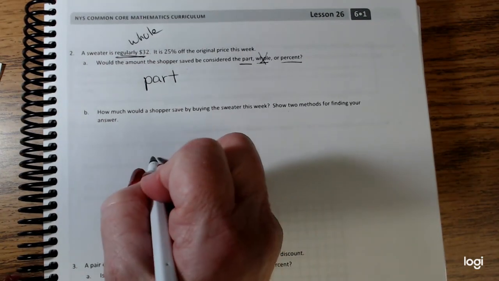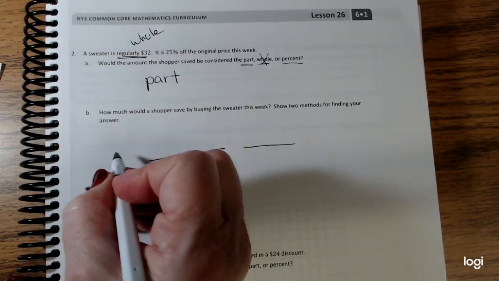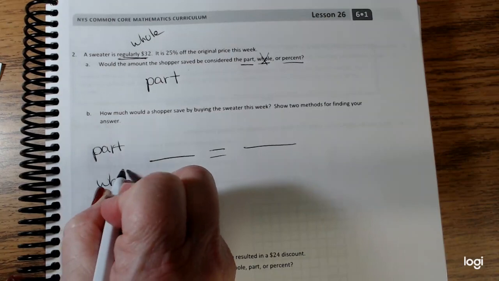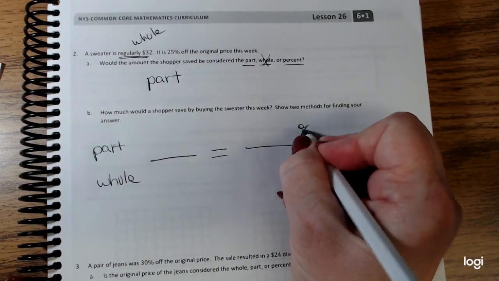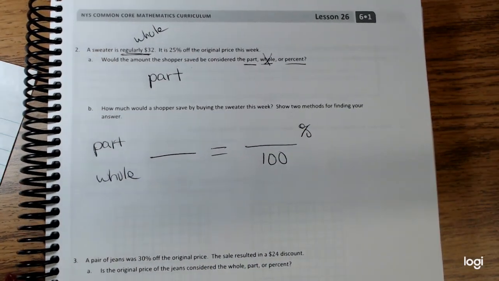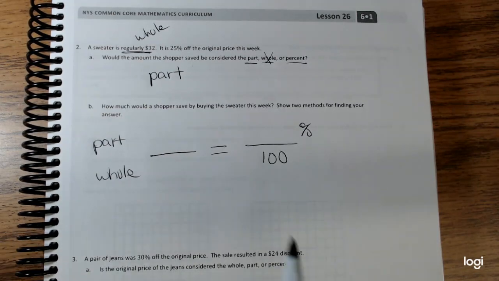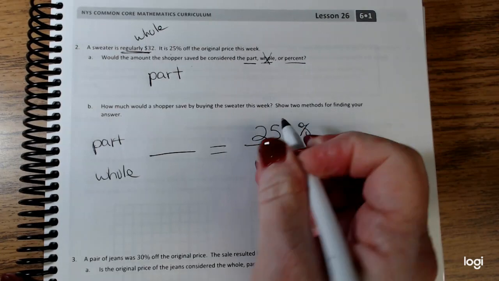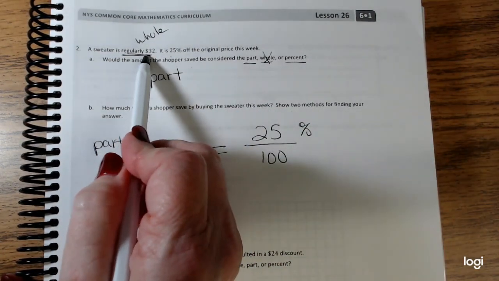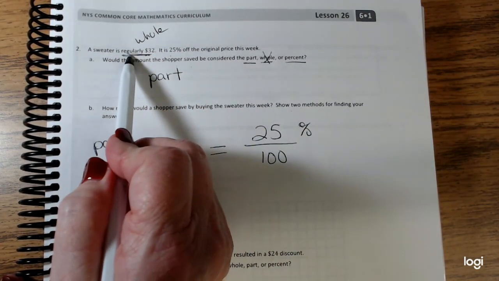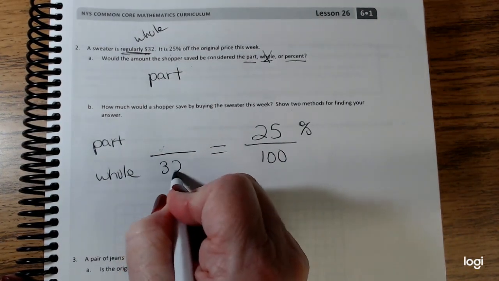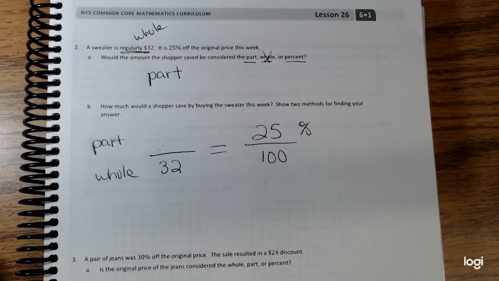Well, let's set up our proportion. Remember what goes here? Part over whole, and percent always goes over 100. Let's see. We have the percent was 25. The price was $32, the regular price. The regular would be the whole price, so we'll put it there. Now I want you to solve this. See how you can get this problem solved for me.